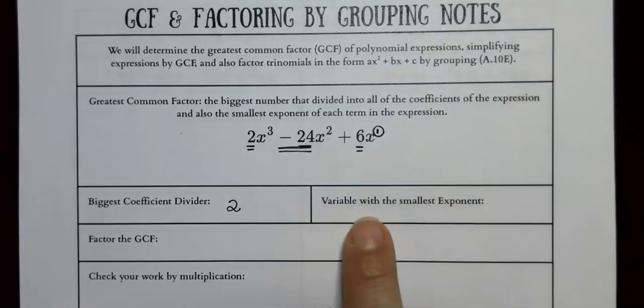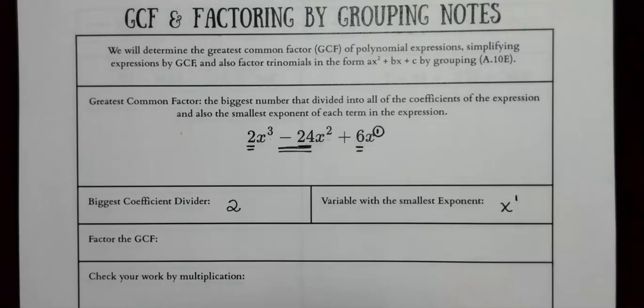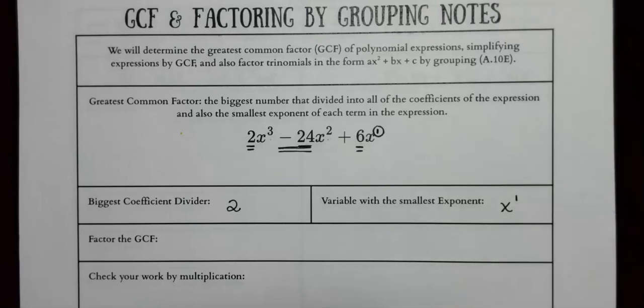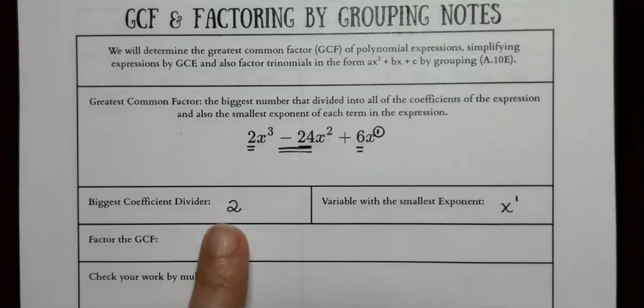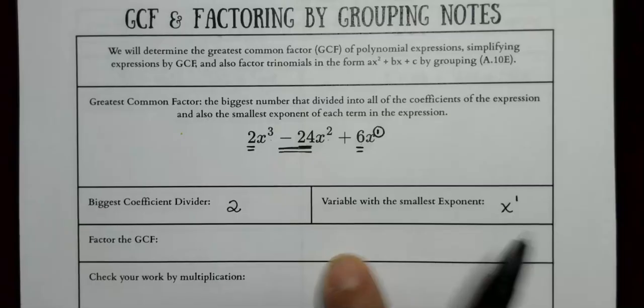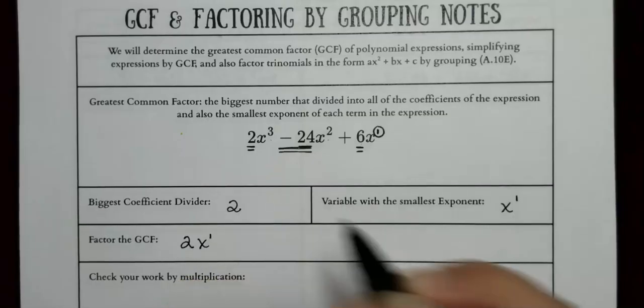That means the variable with the smallest exponent would be x to the 1 power. You can take that off or leave it on, it's understood either way. So we're going to take the biggest coefficient divider and the variable with the smallest exponent, and this is our GCF. So we're going to say 2x to the 1 power.